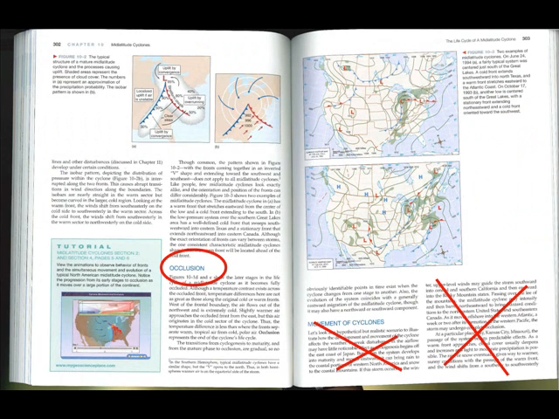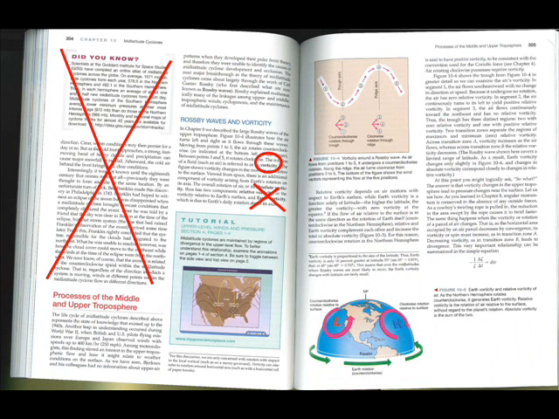On pages 302 and 303, this idea of occlusion, or when the cyclone becomes an occluded cyclone, is very important. On the other hand, I wouldn't really care very much about this business of the movement of cyclones on page 303. Here's where things start to get tricky.